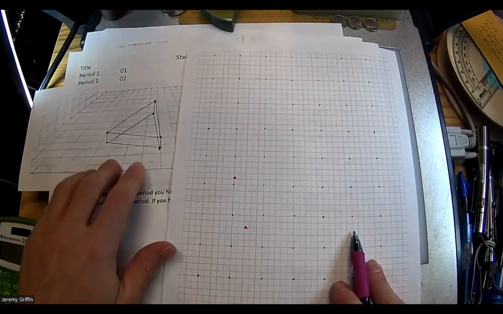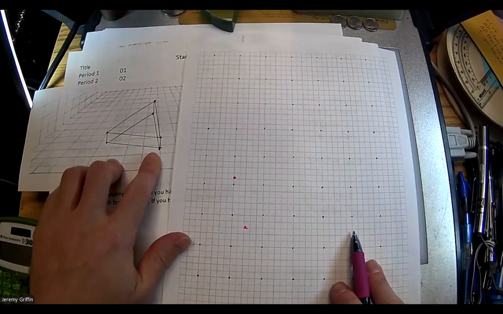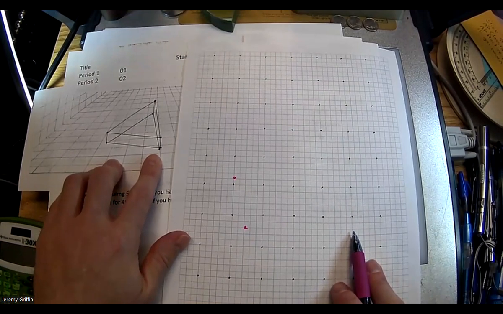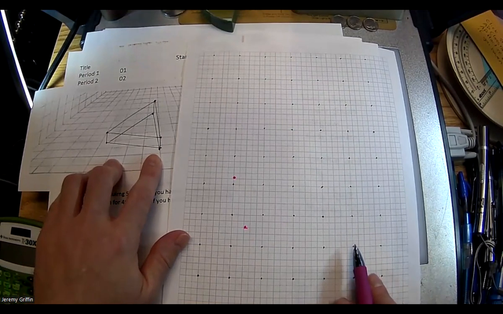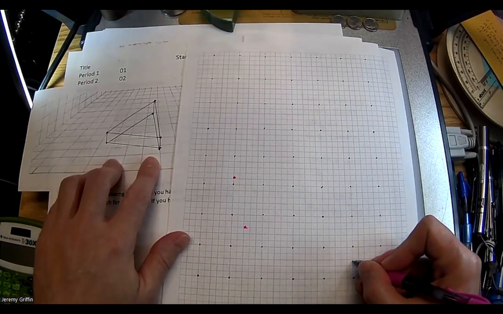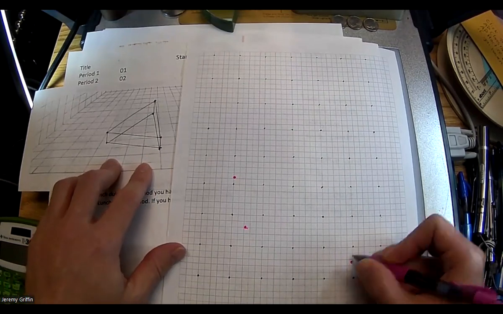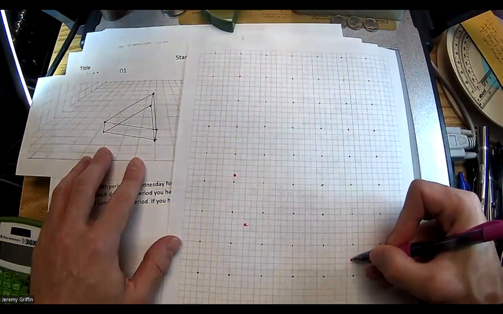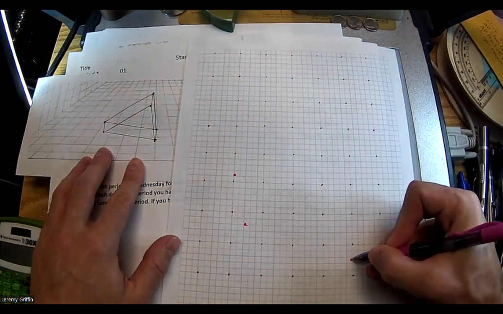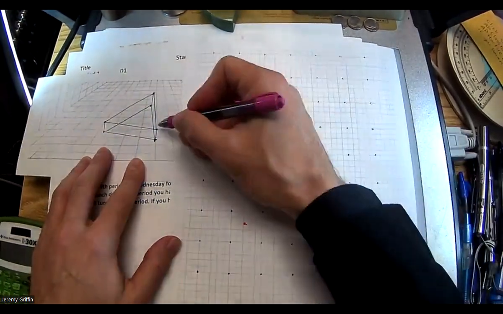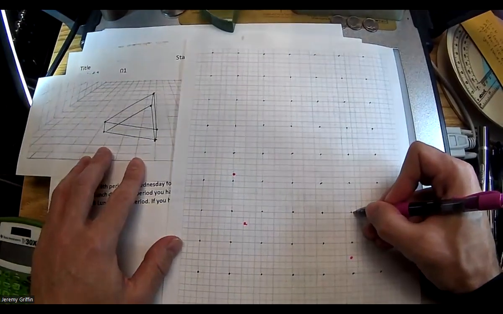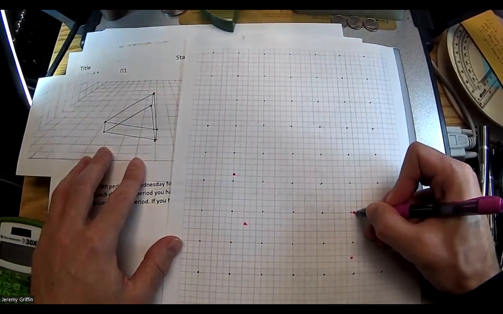And then, down here, I think that's like this point right about here. Bam. Okay. So this point aligns with this point. Then this point here is like this point here. Bam. It's the same.